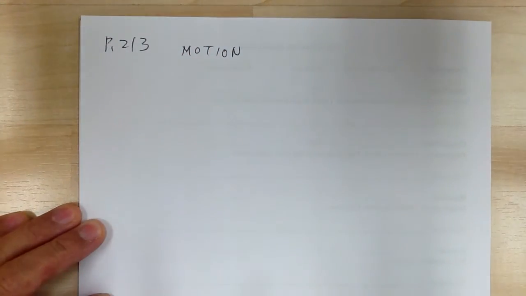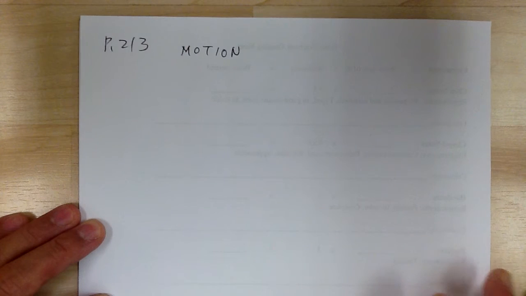A motion problem is when an object is moving, like an airplane or train or car, or when you're riding a bicycle or walking. So you move, when an object or something is moving from place to place.